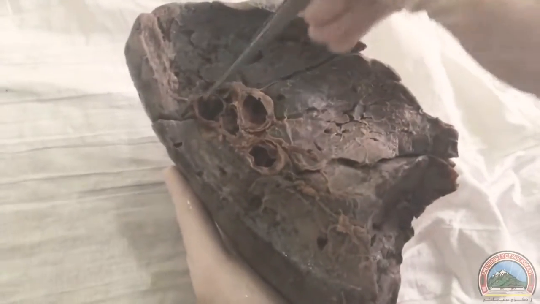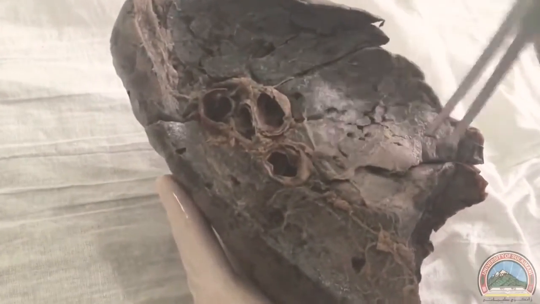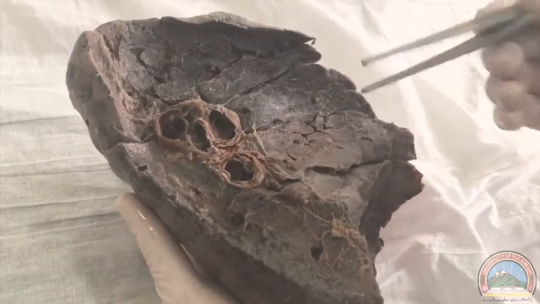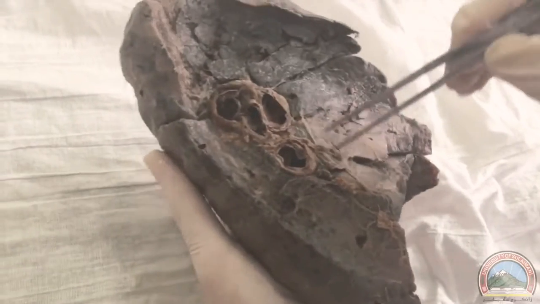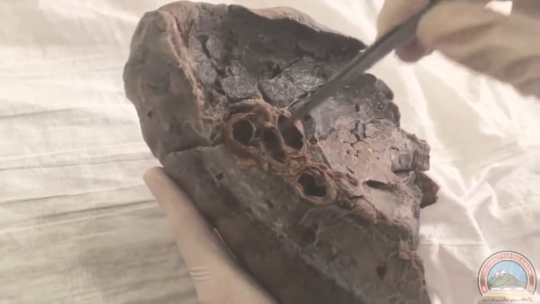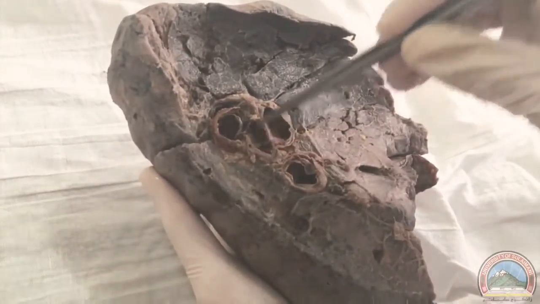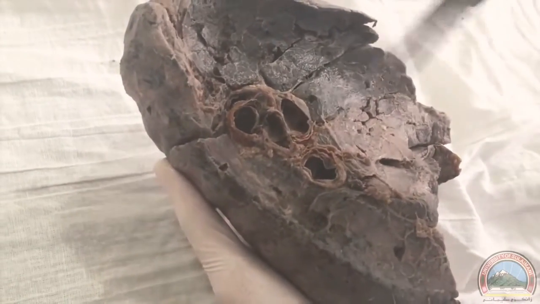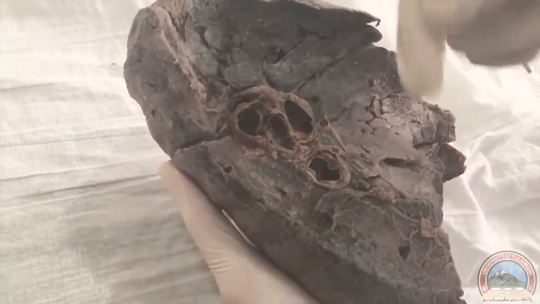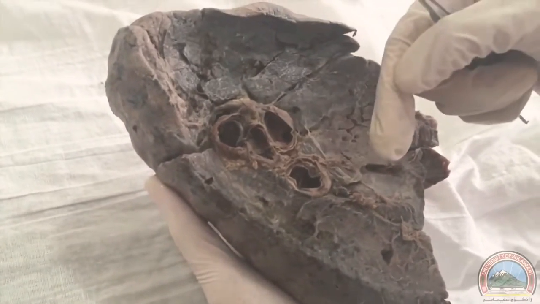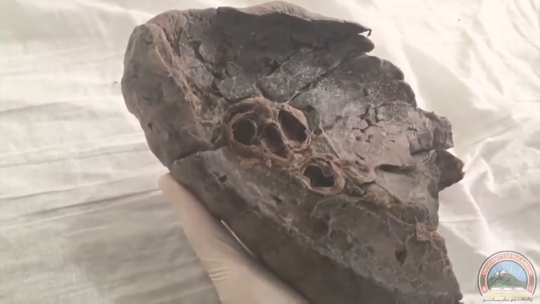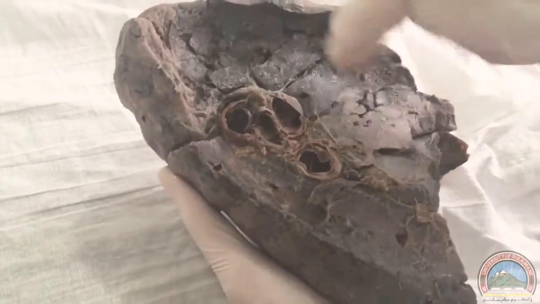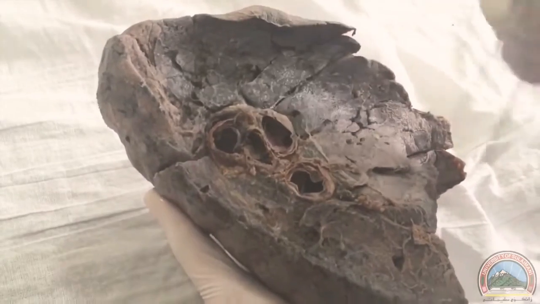This is the hilum or root of the left lung. This is the pulmonary ligament. This is the left main bronchus. Okay, the branches, which are the upper and lower or superior and inferior left lobar bronchi, are inside the left lung.